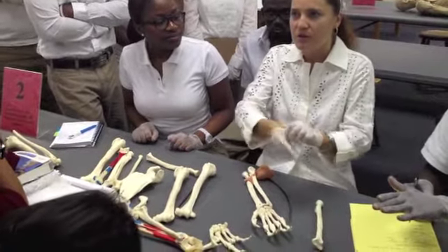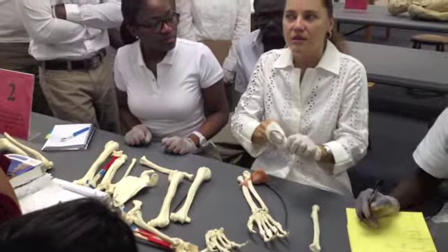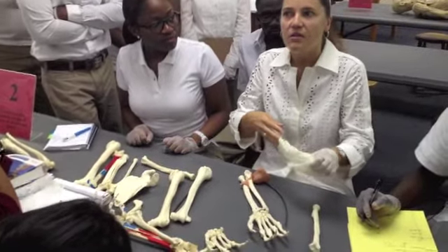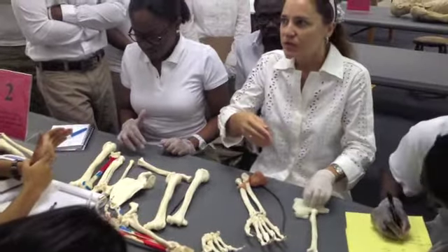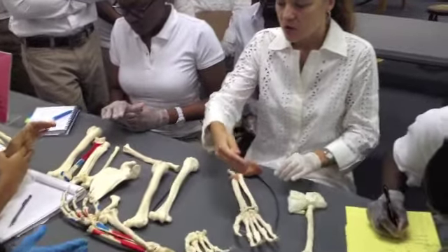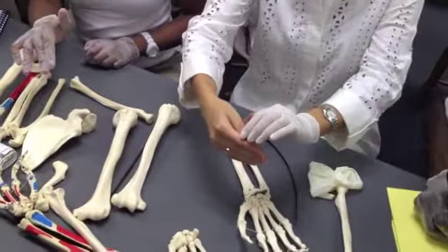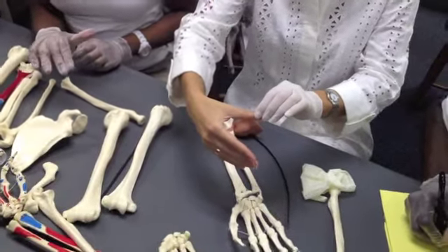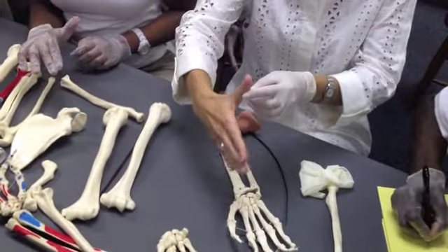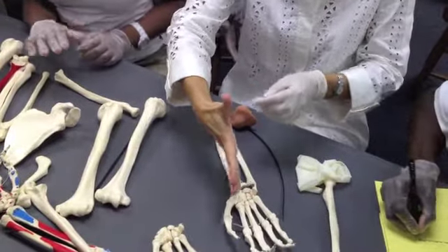What we will do? We will palpate the anatomical snuff box. Pain on deep palpation will confirm our diagnosis. So how to find our anatomical snuff box? We have to abduct and extend the thumb.